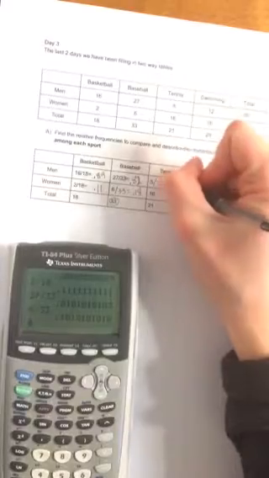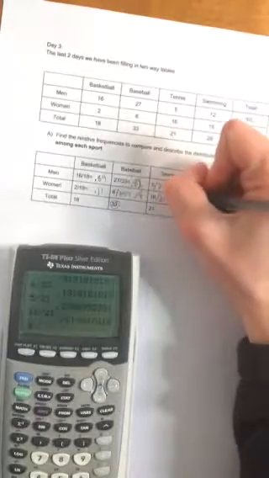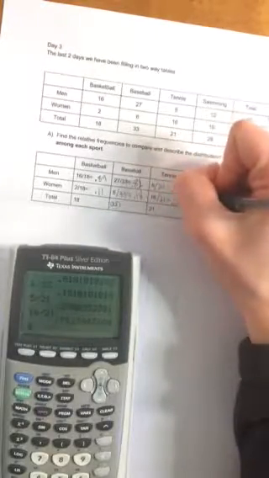I'm going to do the same thing, 5 divided by 21, 16 divided by 21. Okay, and 5 divided by 21 is this, and 16 divided by 21 is this, so I get 0.24 and 0.76. And 12 is going to be divided by 28, 16 divided by 28, which is 0.43 and 0.57.